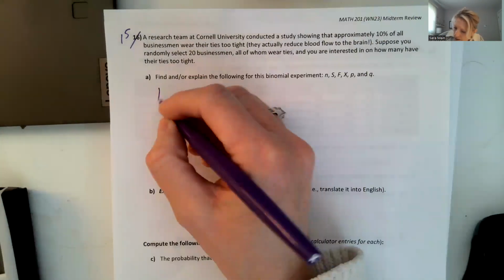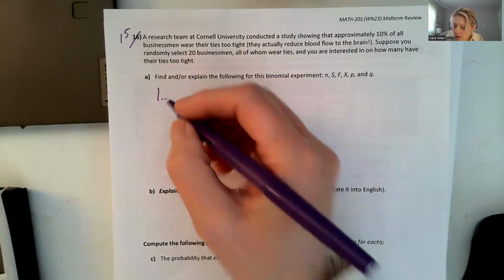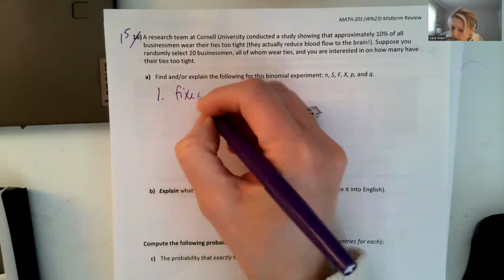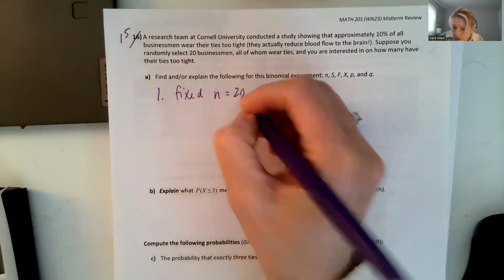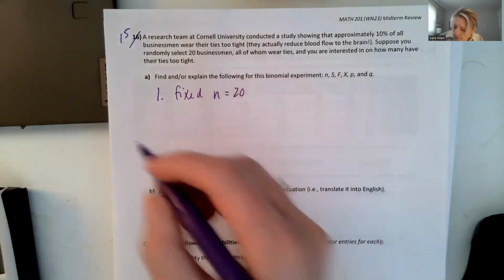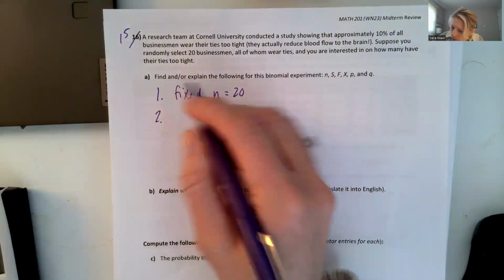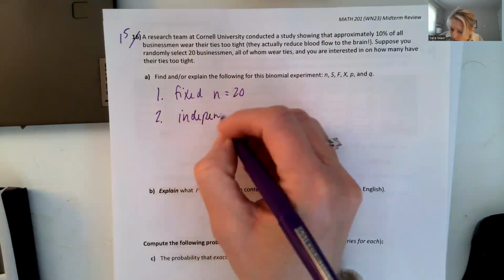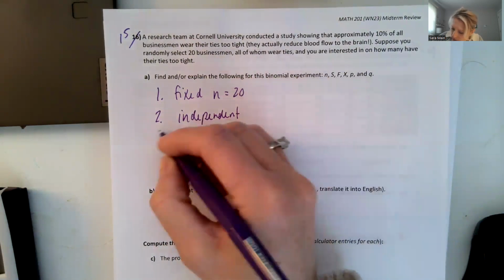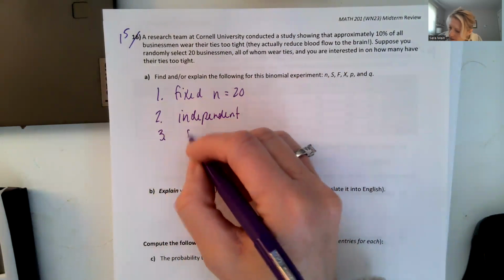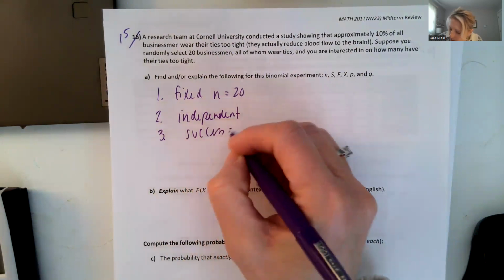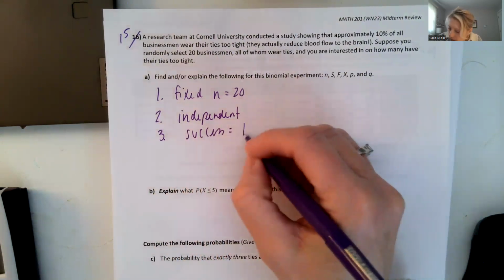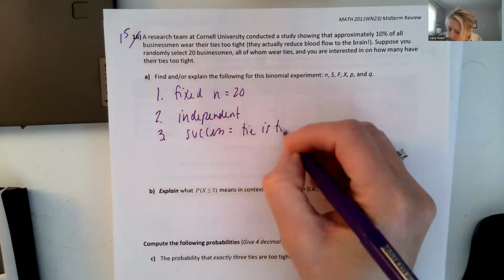So if it is a true binomial, it'll have a fixed n. In this case, we do 20 businessmen. Each businessman should be independent of one another. And a success is, in this case, considered tie is too tight.